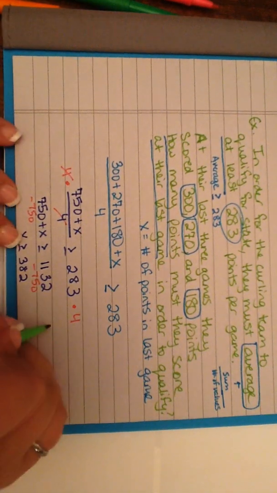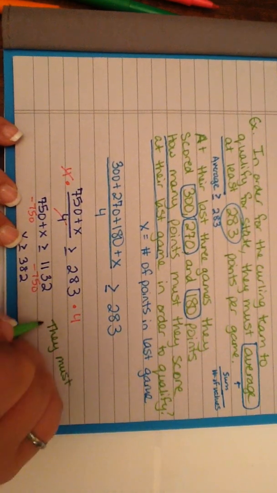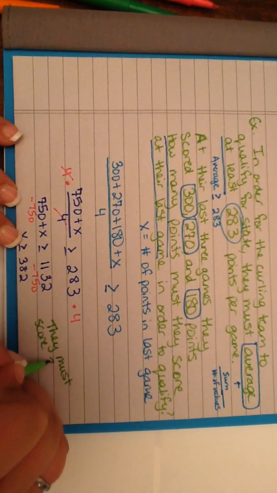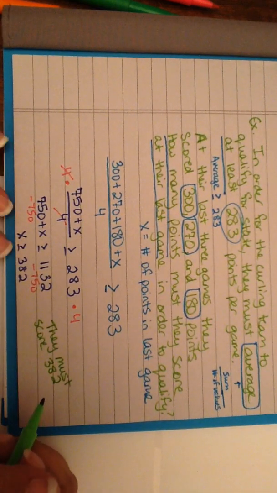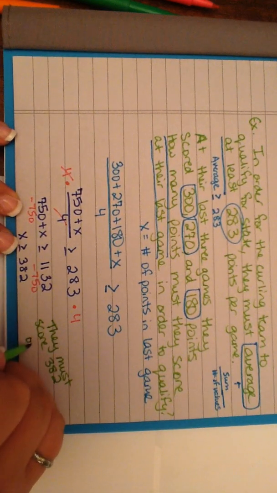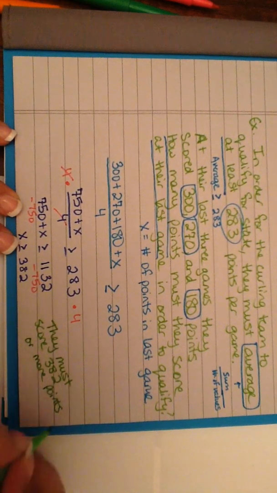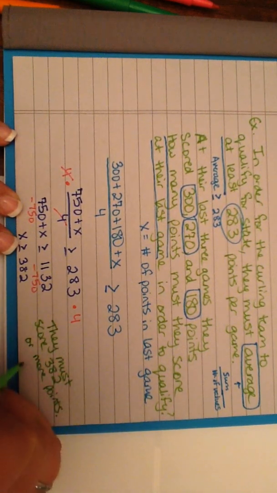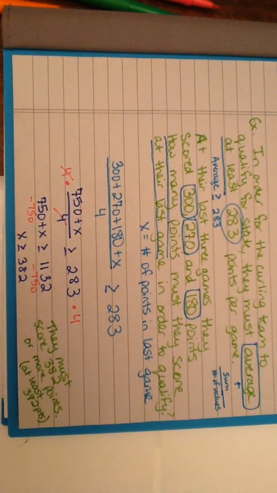So in a complete sentence, they must score 382 or more points. A better way would have been to say at least 382 points, probably. That's all for this one. Good luck on your assignment. Let us know if you need help.